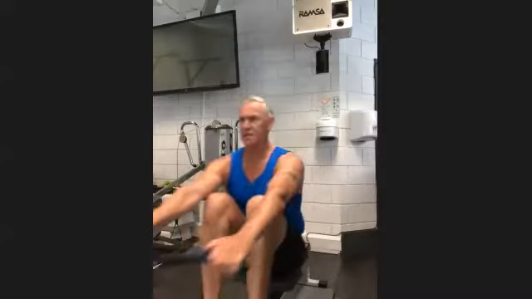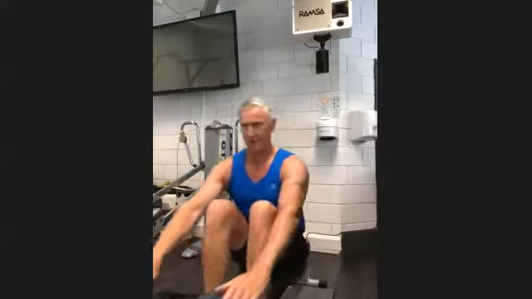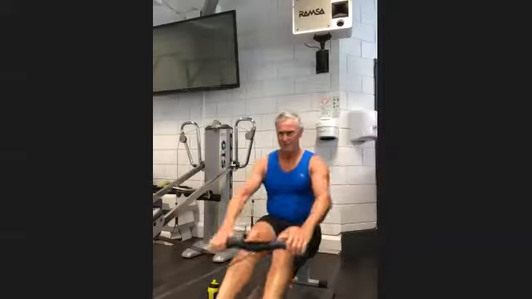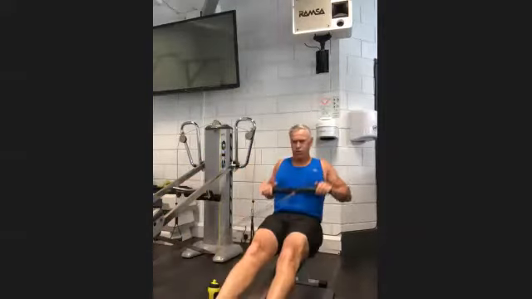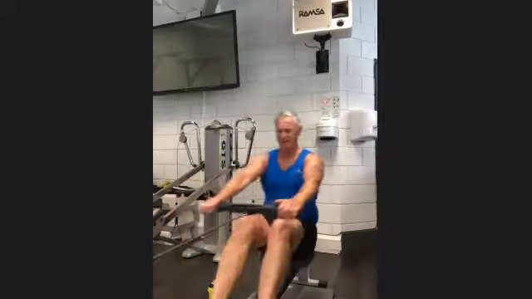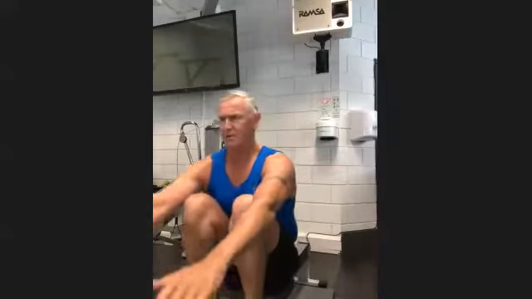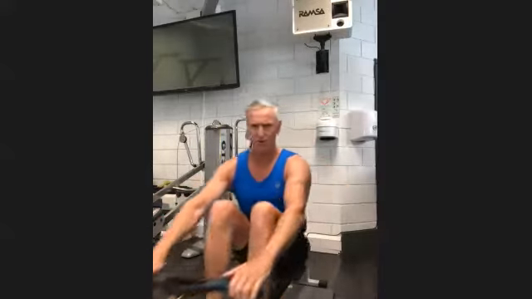Checking in with that sequencing of your stroke. Little lift of the arms at the front end. Nice compression. Then drive away.